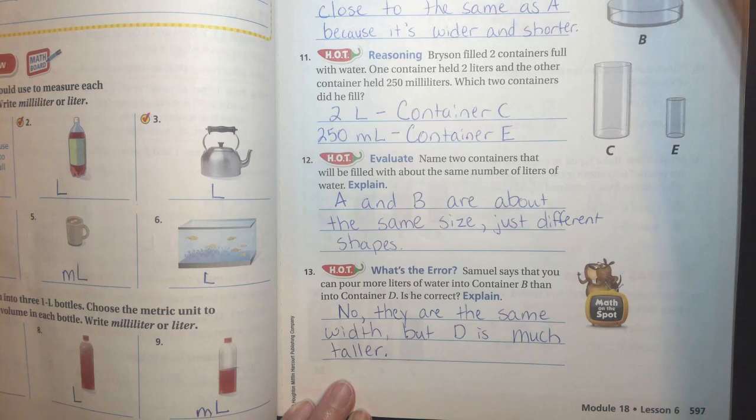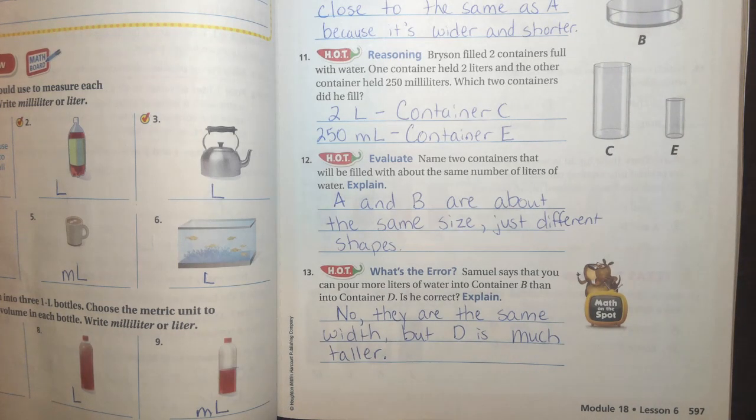Right, and that is the last question for today's activity.